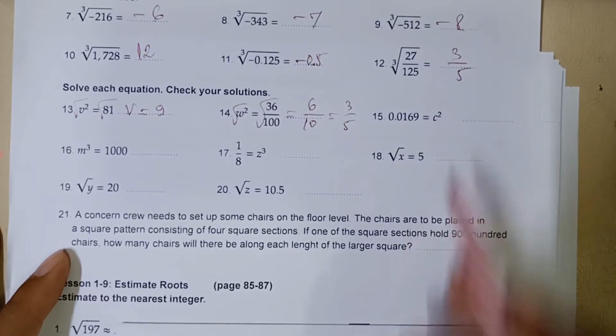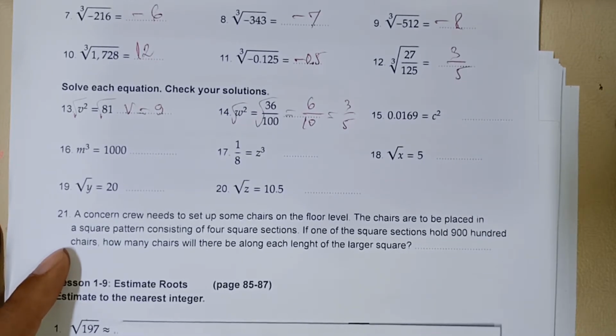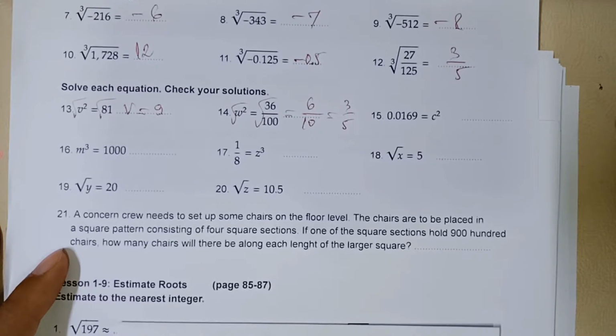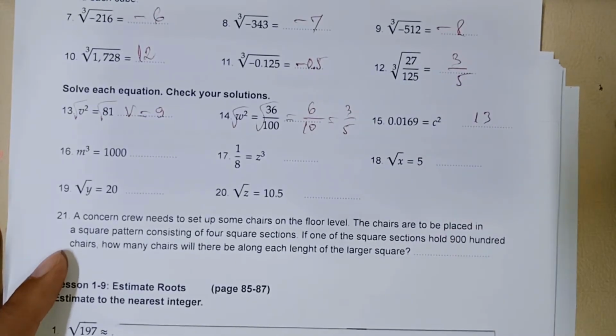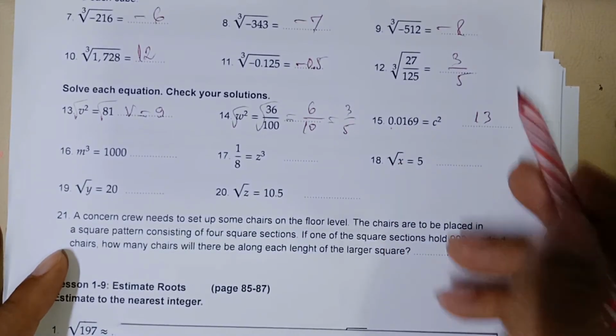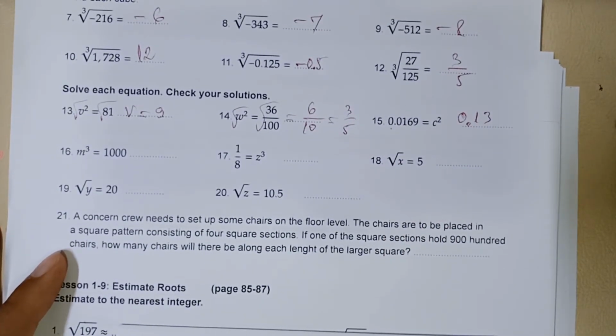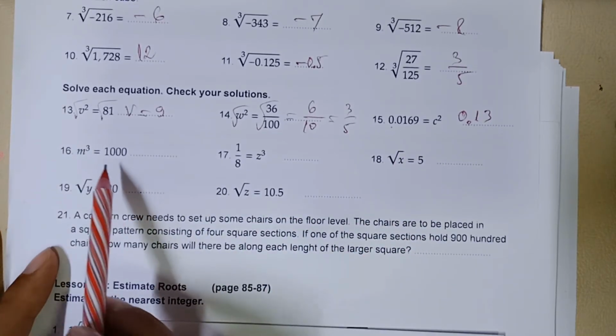You also apply the square root to 169. Think of 169. The square root of 169, I think this is 13. Let me check 13 times 13, or 13 squared. Okay, 169. This is 13. But since it is a decimal, it is 0 point something. So I believe this is 0.13. Let me check with you. 0.13 squared is 0.0169, all checked.